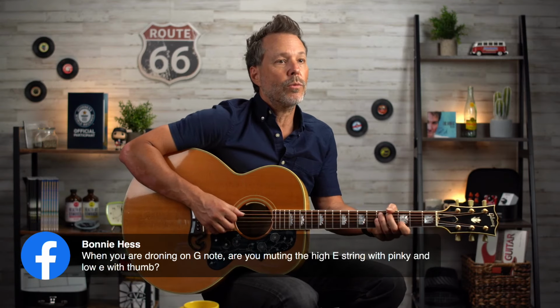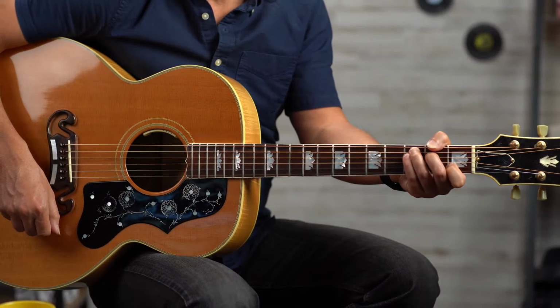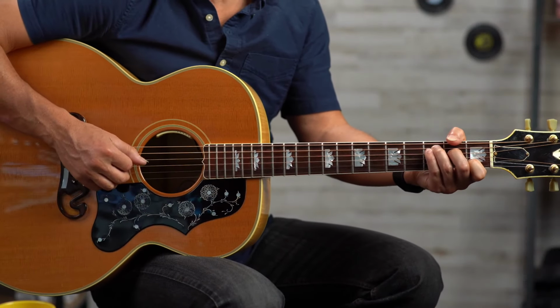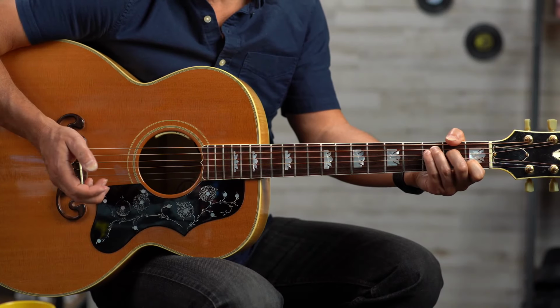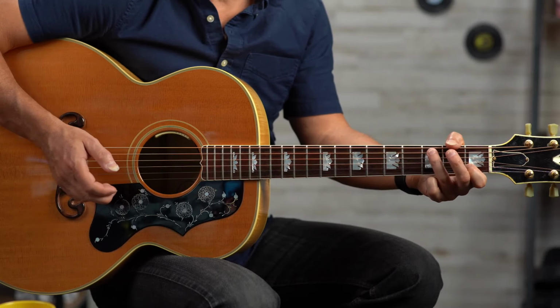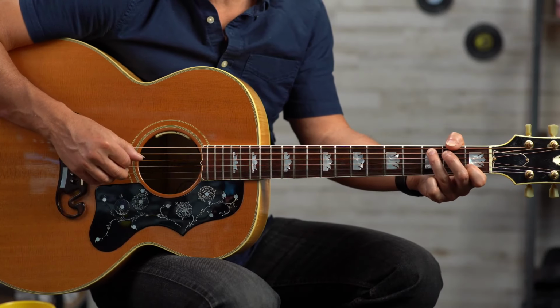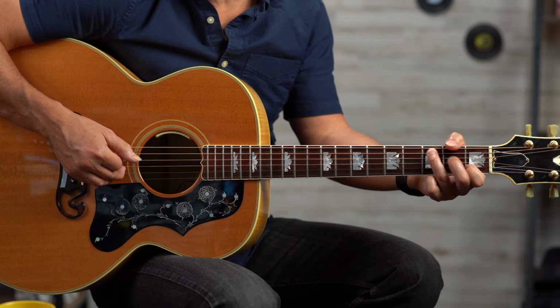So let me show you what I'm doing there. I'm thinking like I'm holding a C chord. But realistically, what I'm doing is lifting my second finger up, and I'm using my third finger to mute that fourth string that was being played by the second finger.